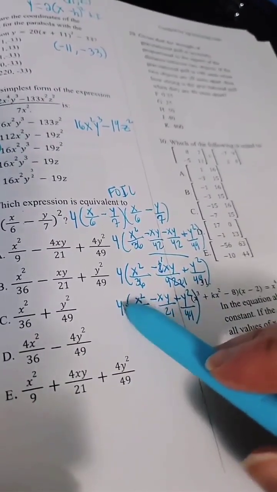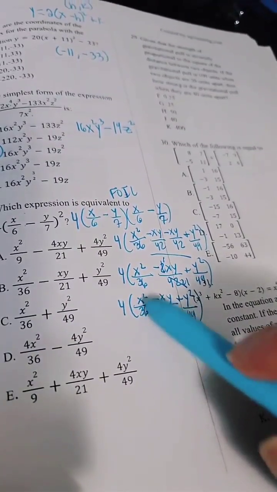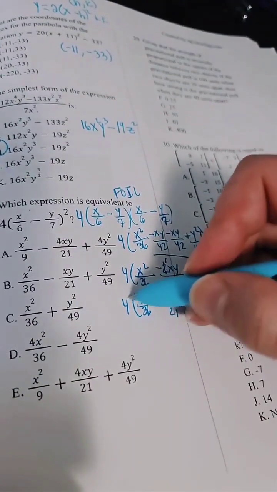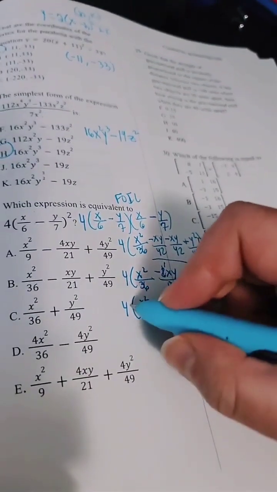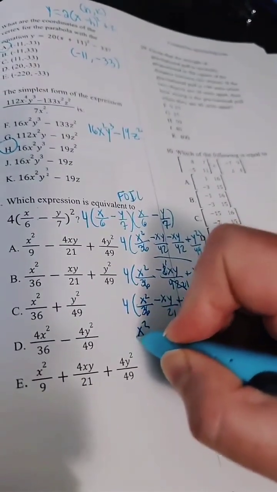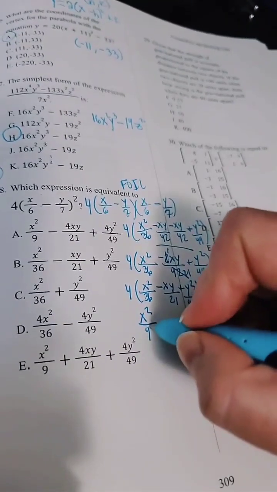Now you can do the whole multiplication out where you say 4 times x squared over 36 and then you simplify after, but what I'm going to do is cross cancel the 4 and the 36 because 4 goes into 36 9 times. So I would say that this is just x squared over 9 because the 4 can cross cancel with 36 to 9.